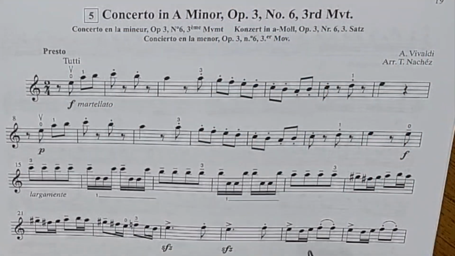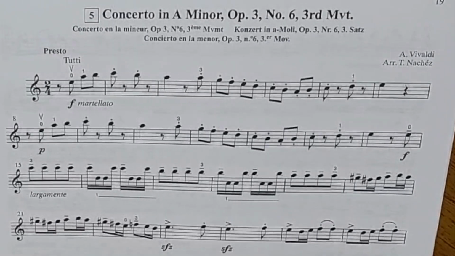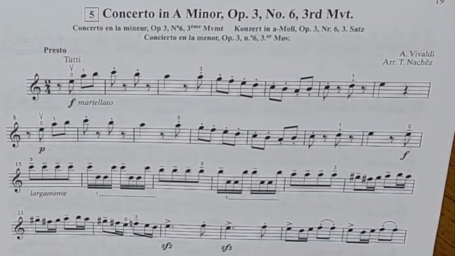So you definitely want to mark near the correct note, but mark earlier, mark to the left, mark lower, mark closer to the note head. These are just general guidelines, and keep it as short as possible. Okay, so here's the Vivaldi A minor concerto, third movement from Suzuki Book 4.